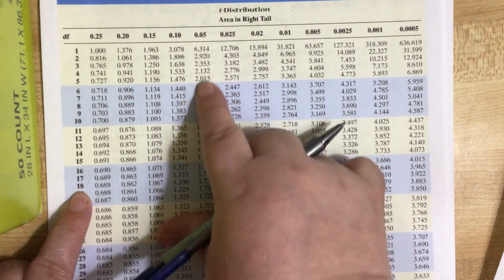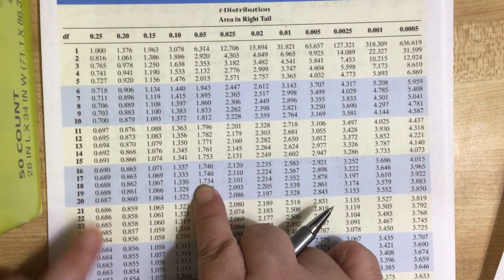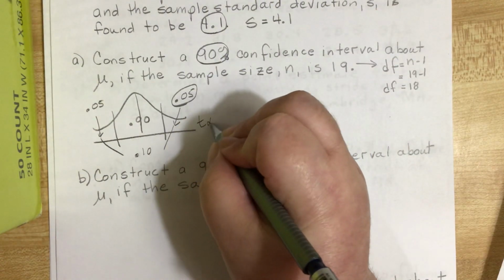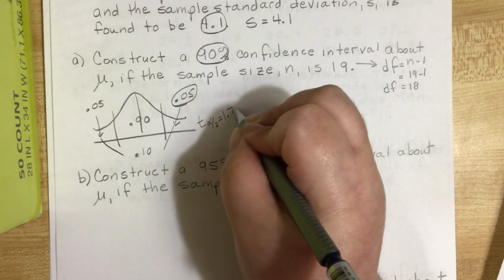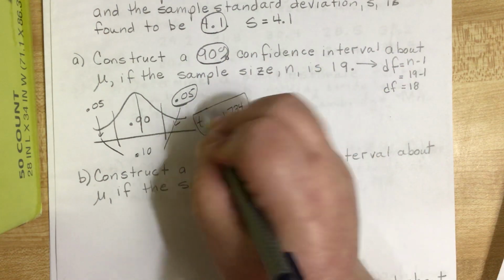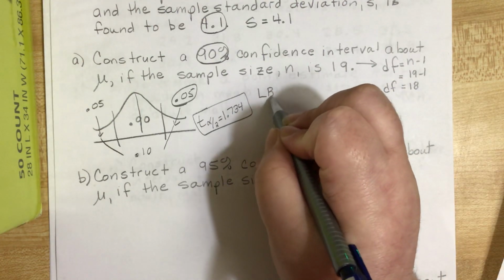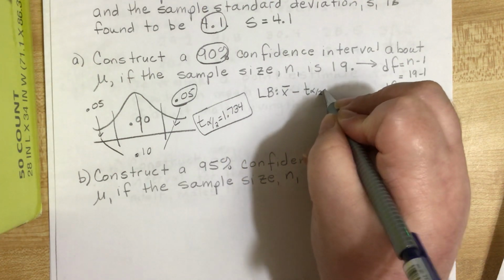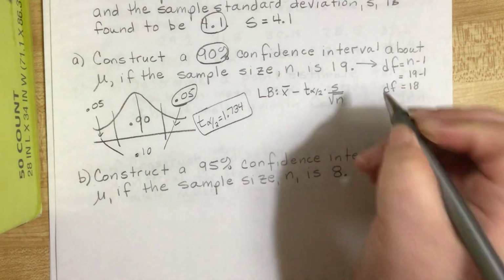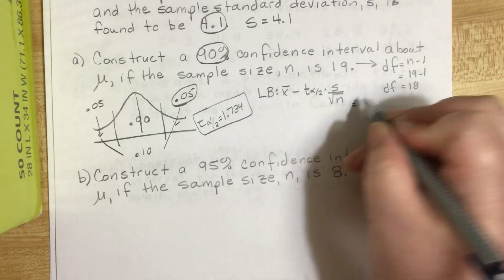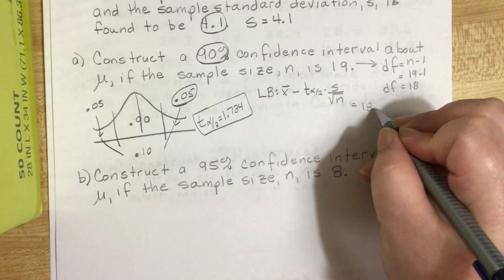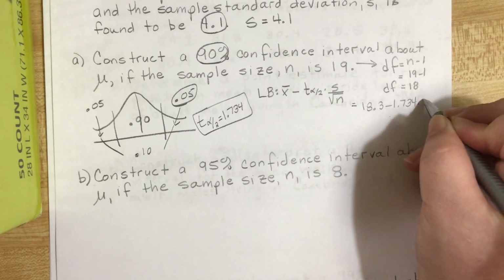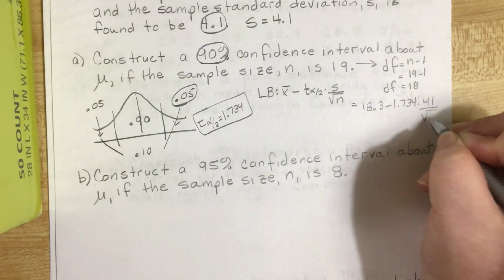0.05 with degrees of freedom 18, and we get 1.734. So that is going to be my T alpha over 2 value, 1.734. So now my lower bound is x bar minus my T alpha over 2 times my standard deviation over the square root of n, and that's going to be 18.3 minus our 1.734 times 4.1 divided by the square root of 19.